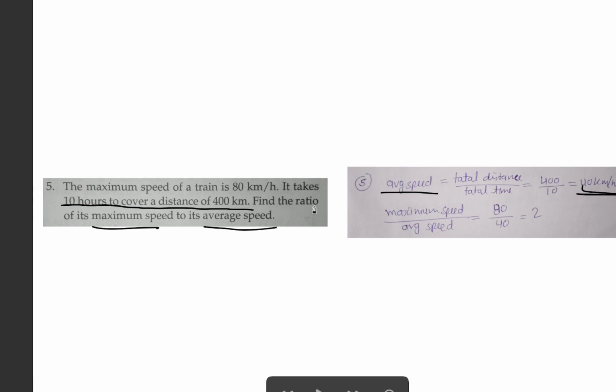And they want us to calculate the ratio of maximum speed to the average speed. Maximum speed given in this question is 80, divided by 40, and we will get 2. 2 is a number because we are calculating the ratio. So 2 is the answer of this question.